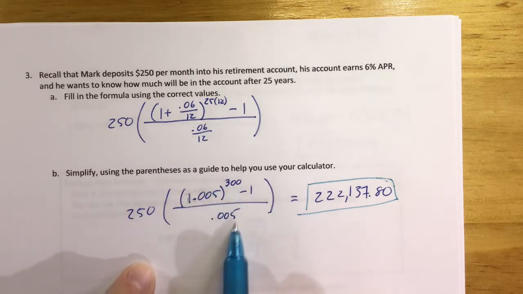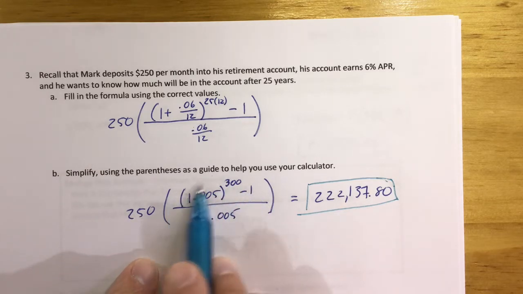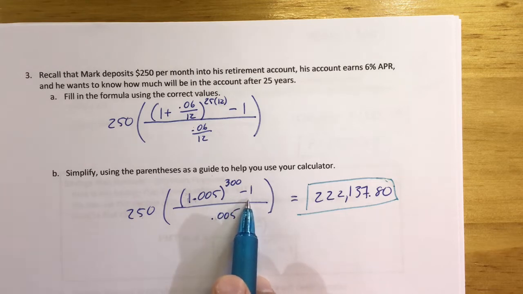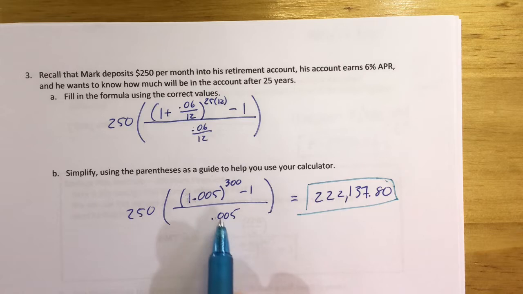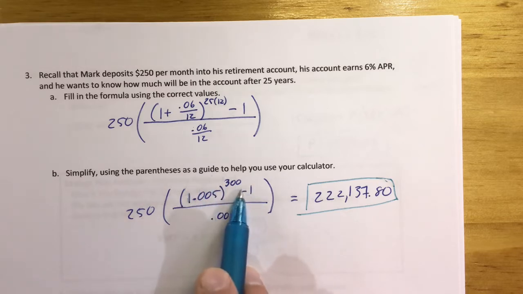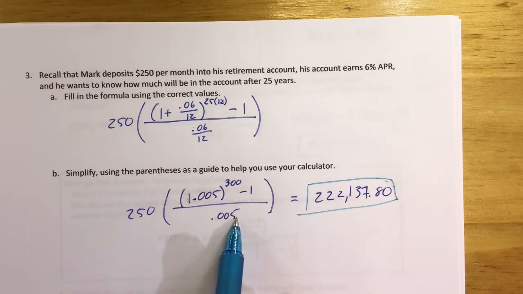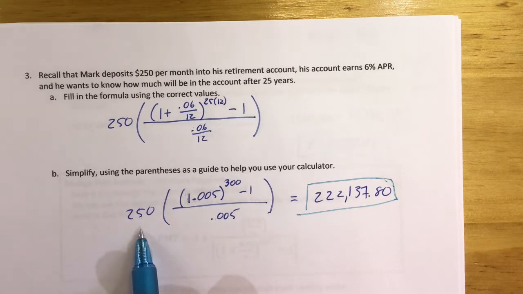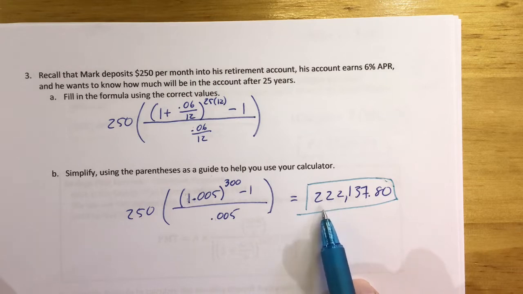All right, once you are here, you should just type in the top part, figure out what that is, press enter, equals, divide it by that number, enter, then multiply it by the 250. So if you don't have a graphing calculator where you can type all the stuff in there, just do the numerator, figure out what it is, make sure you press enter, then divide it by the denominator, then at the end multiply it by your payment. And at the end of all of this, it will accumulate to about $222,000.